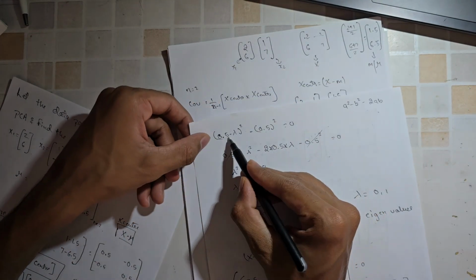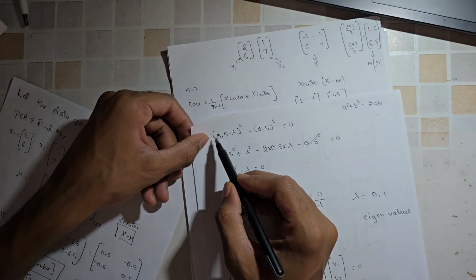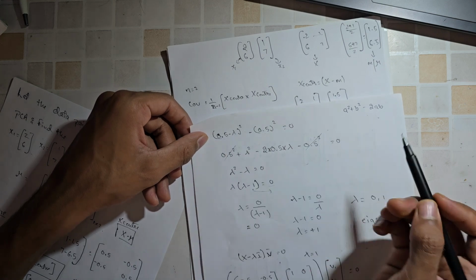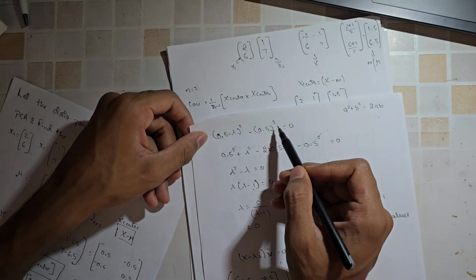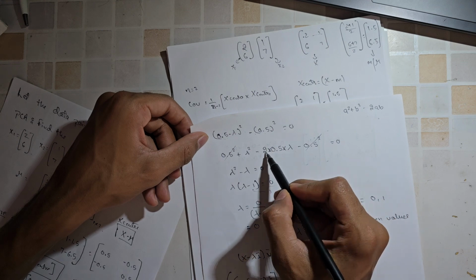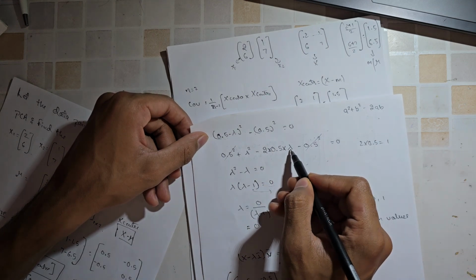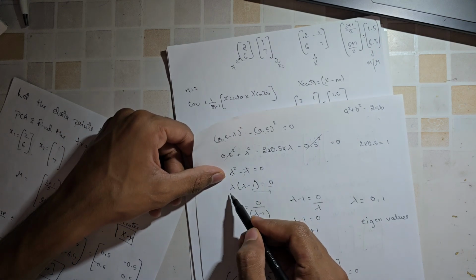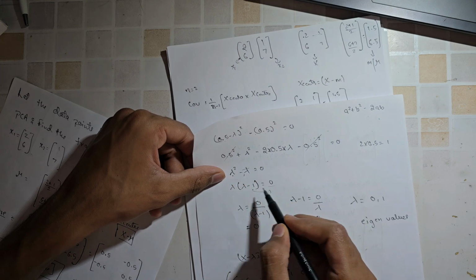Now once you open the square, I wrote a square minus 2ab plus b square. So 0.5 square plus lambda square minus 2 into 0.5 into lambda. Okay, so you will get this value. You already have minus 0.5 whole square, so plus 0.5 square and minus 0.5 square will get cancelled. You have lambda square, and 2 into 0.5 is equal to 1, 1 into lambda is lambda, so I have lambda square minus lambda, which is equal to 0. Now what am I doing? Taking lambda as common, you will get lambda into (lambda minus 1), which is equal to 0.